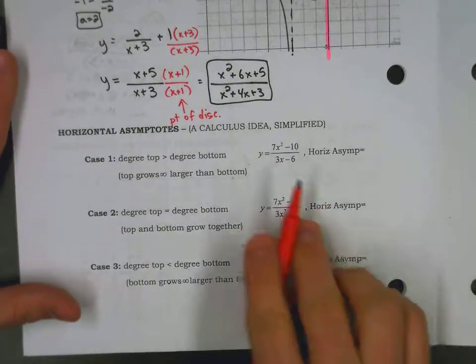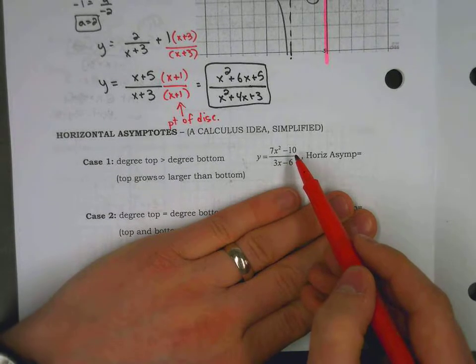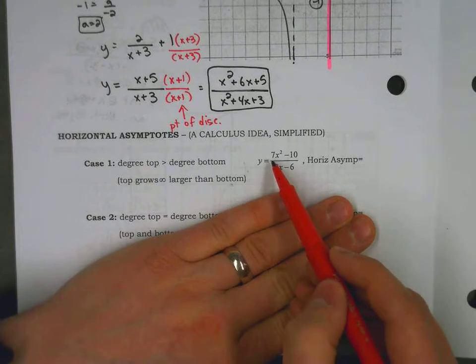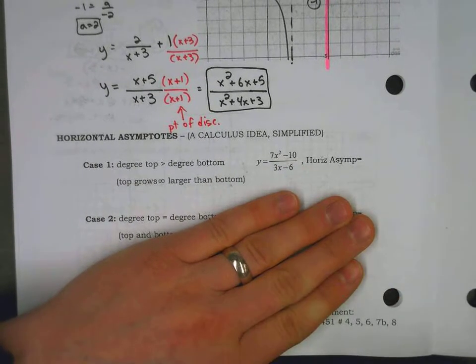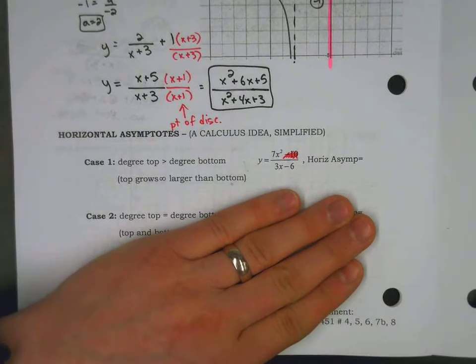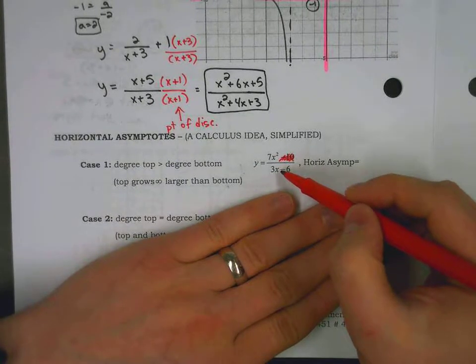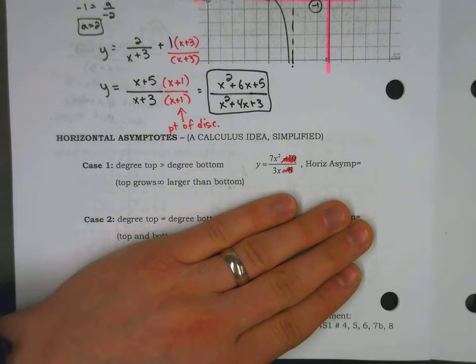Imagine for the top one, if I were to plug in an x value of 1 billion. 7 times 1 billion squared, subtracting 10, means that minus 10 is numerically meaningless. 3 times 1 billion minus 6, that minus 6 is numerically irrelevant.